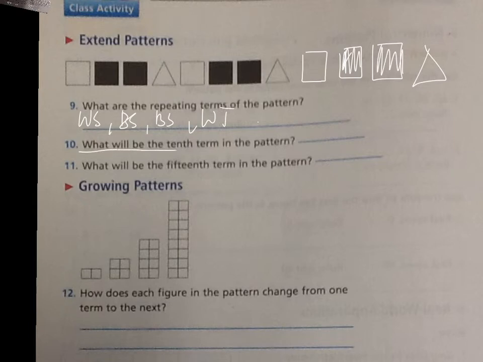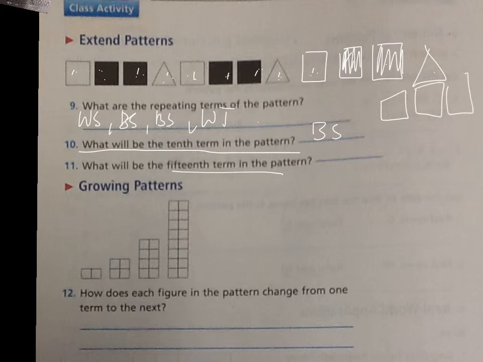So it says, what will the 10th term be in this pattern? Well, let's see. 1, 2, 3, 4, 5, 6, 7, 8, 9, 10. It would be a black square. What will the 15th term be in this pattern? Let's see. 1, 2, 3, 4, 5, 6, 7, 8, 9, 10, 11, 12. We're at 12. Let's see what would be next. We have a white square, 12, 13, 14, 15. So once again, it'd be another black square.